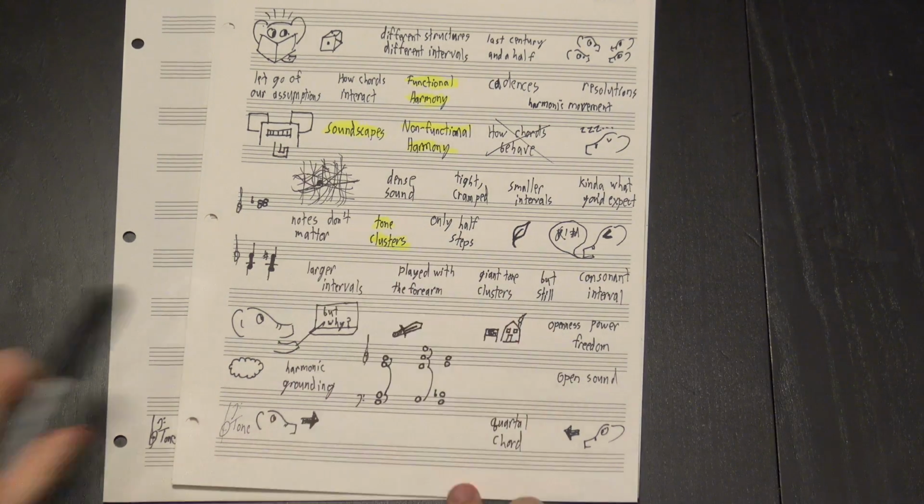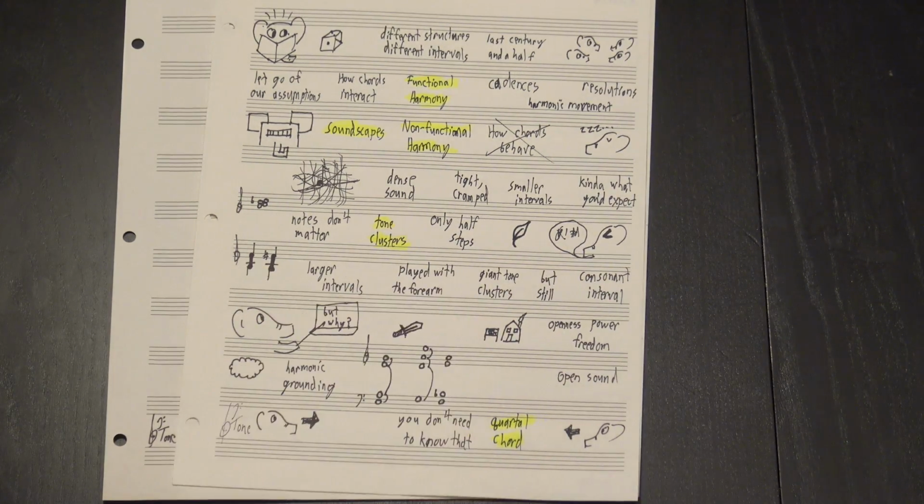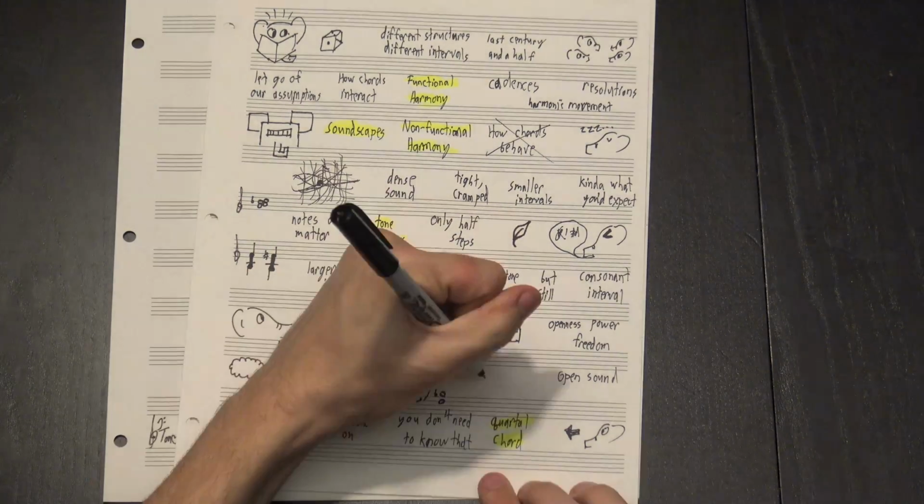Plus, chords built out of fourths are called quartal chords. That's not a word you need to know really, but come on, you want to know it.